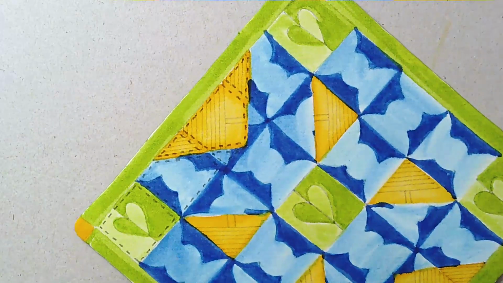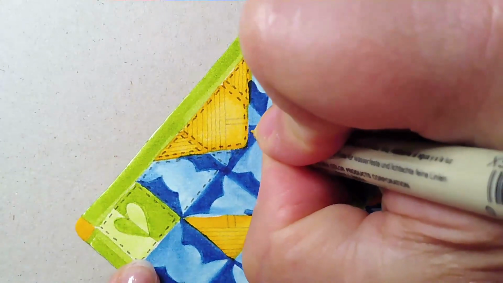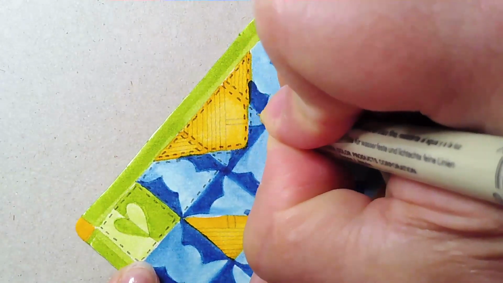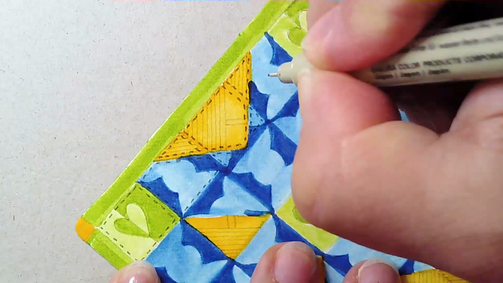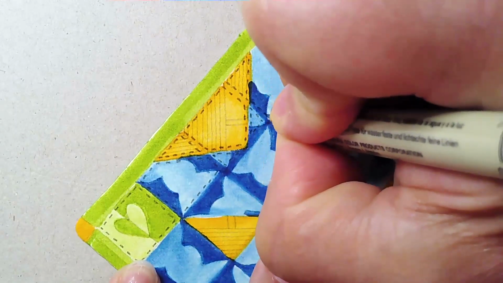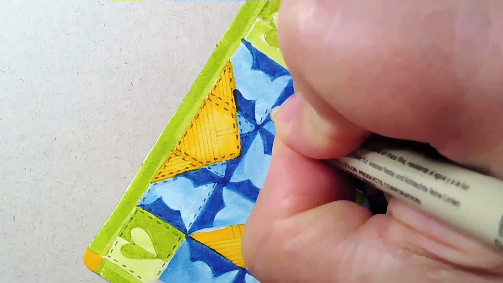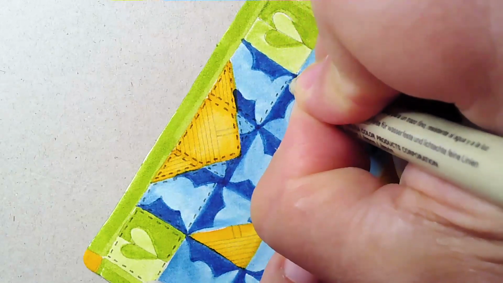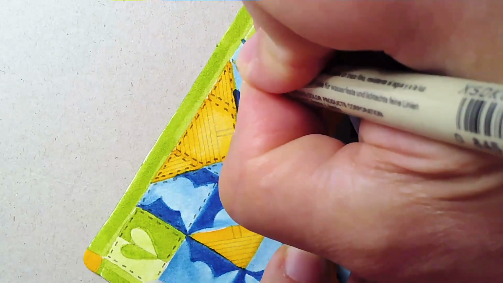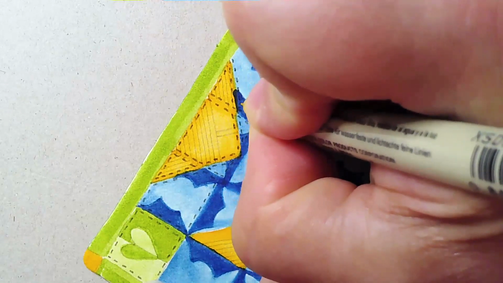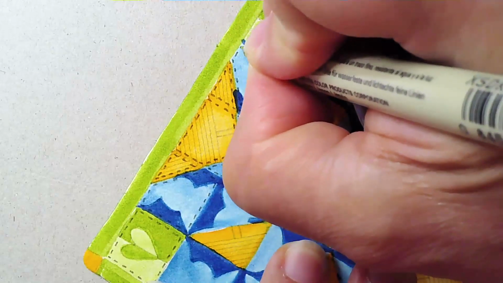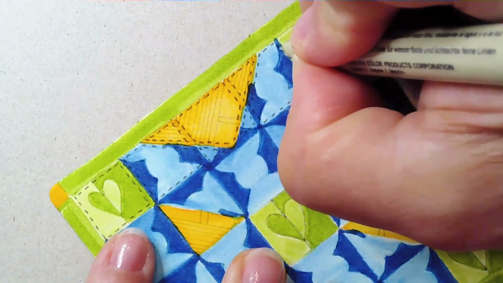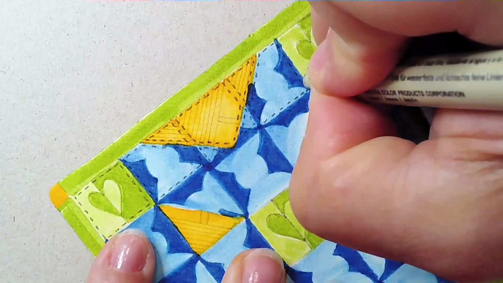Trying to avoid those sloppy tails from our pen. Picturing that thread going up and down through the layers of material, one stitch at a time.